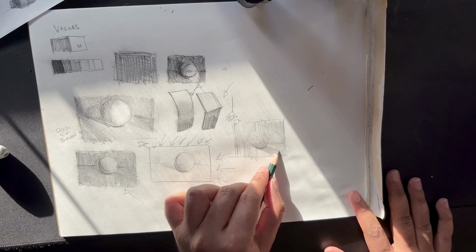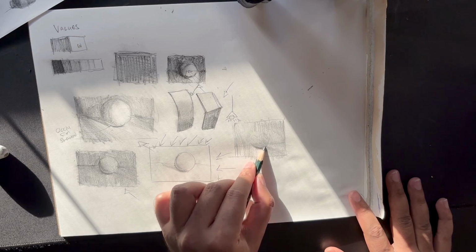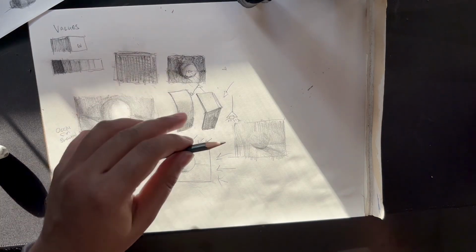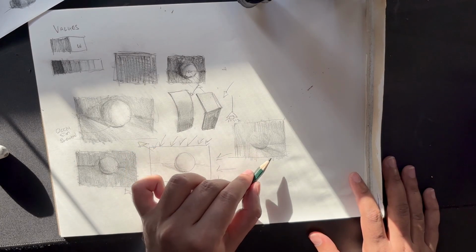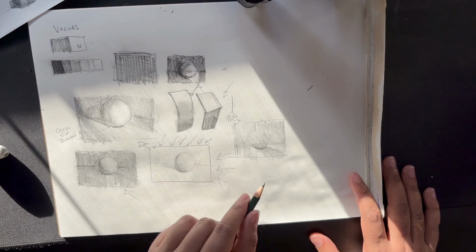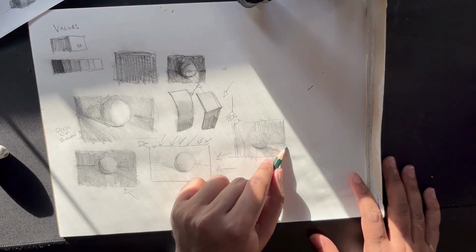Getting a little light here. I'm going to darken closer to the ball over here, but lighten as it comes out because of the way the light's bouncing around this room. And then this is going to be lighter. I'm not really going to darken it anywhere near there.